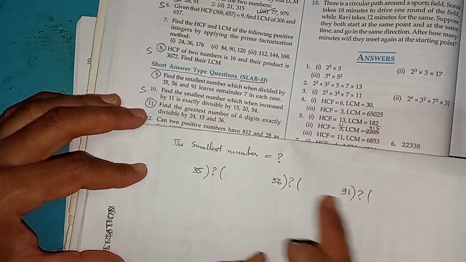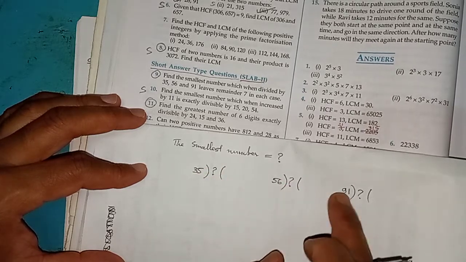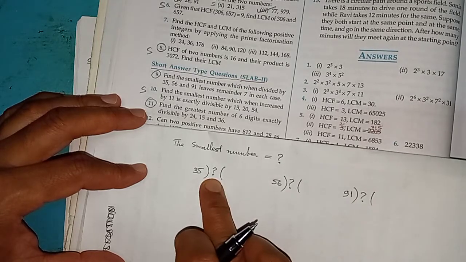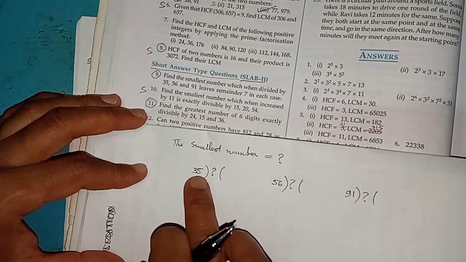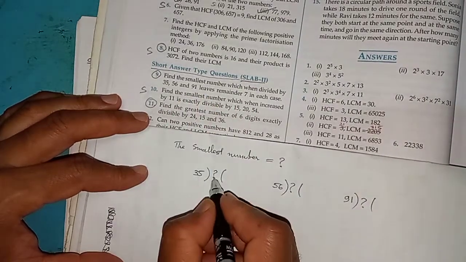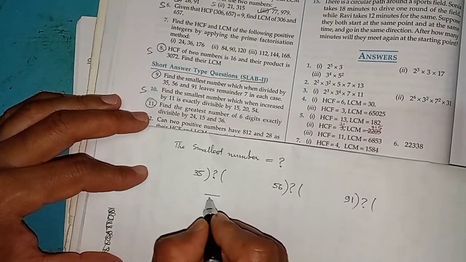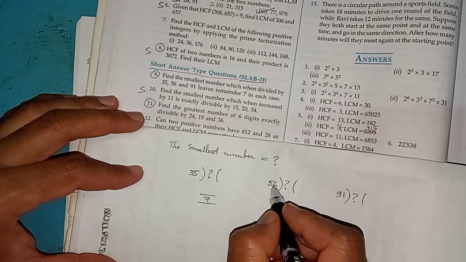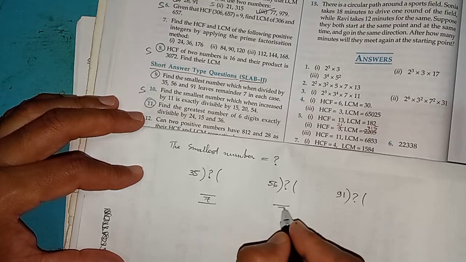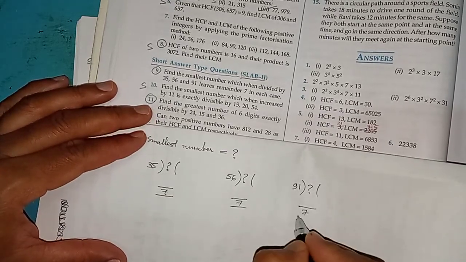Find the smallest number which when divided by 35, the 35 is the divisor, 56 is the divisor, and 91 is the divisor. The same required number which is unknown at present. When you divide this number by 35, 56, 91, it leaves remainder 7 in each case. Means what? When you divide this required number by 35, remainder should be 7. And when you divide the same number by 56, then also remainder should be 7, and the same number when divided by the third divisor 91, remainder should be 7.